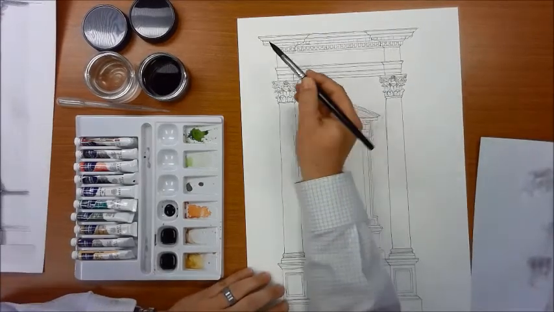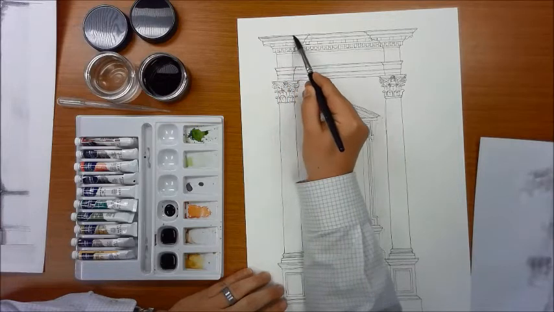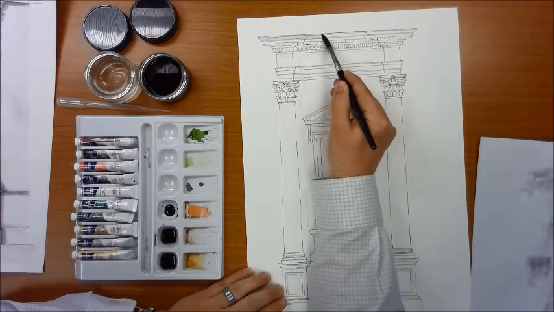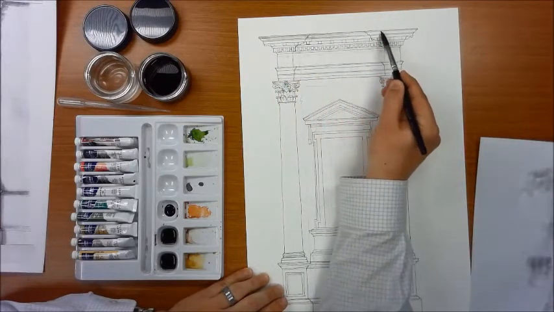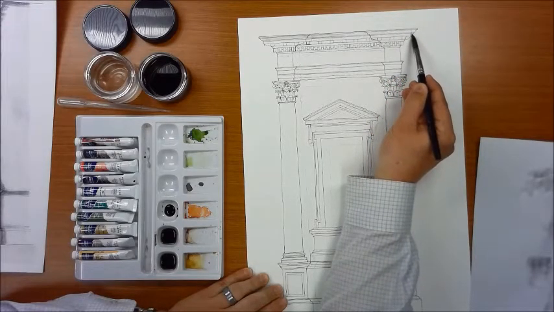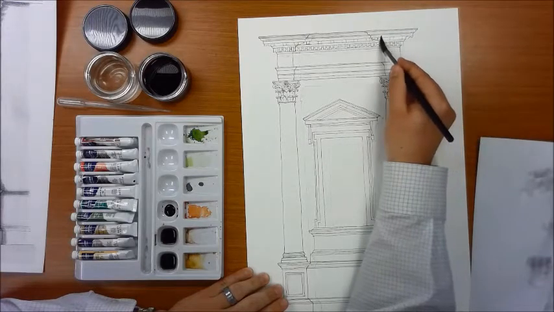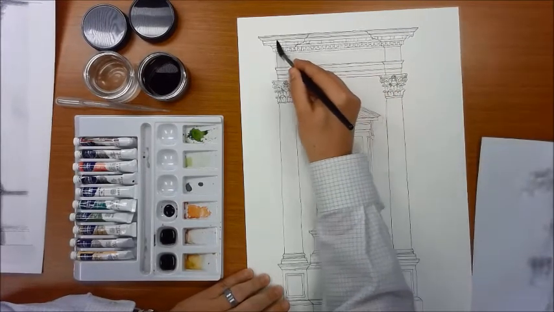So I've done that already. And so this wash that we're going to apply is going to be anywhere where we have just normal sunlight touching. So all of these medallion areas here.